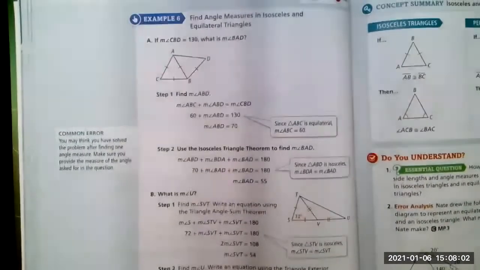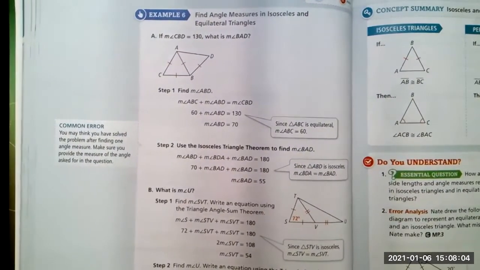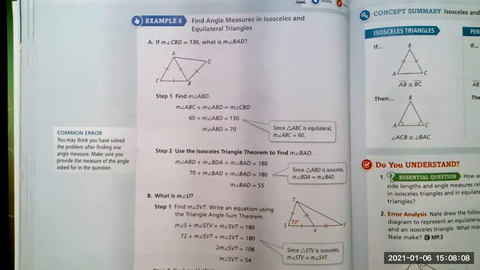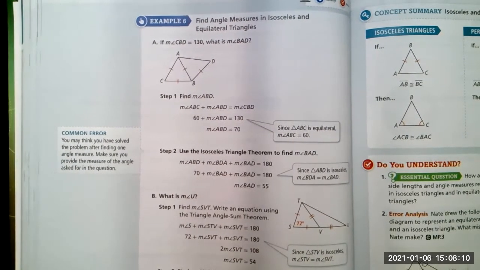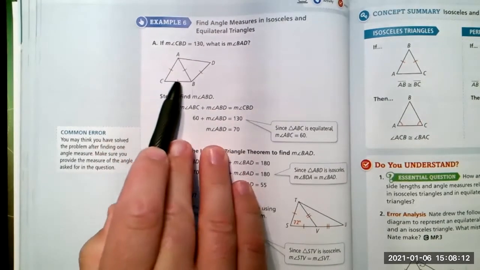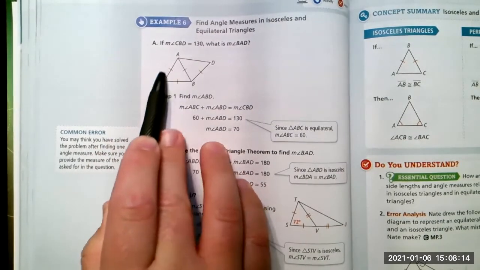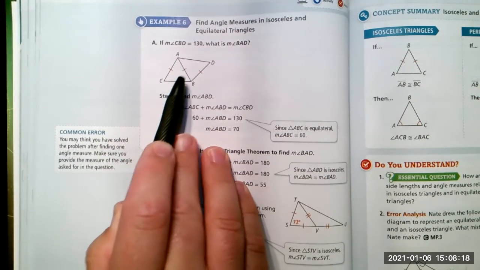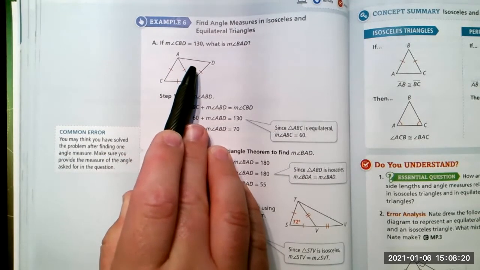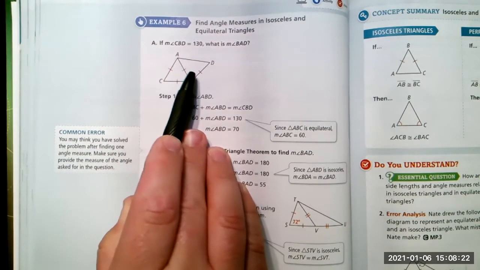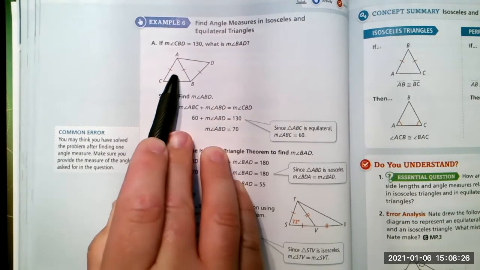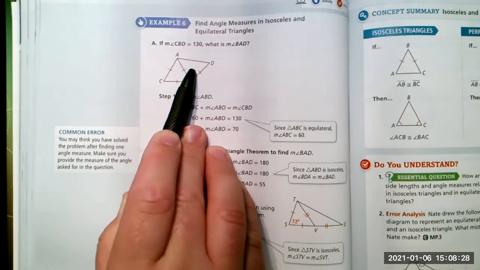Then example 6, last example, find angle measures in isosceles and equilateral triangles. So what they're giving you here in part A is an equilateral triangle. You can tell because all three sides have that singular tick mark. And then they're also giving you an isosceles triangle. I can tell that because both of the side lengths have the same tick mark. So this is an equilateral triangle. This is an isosceles triangle.